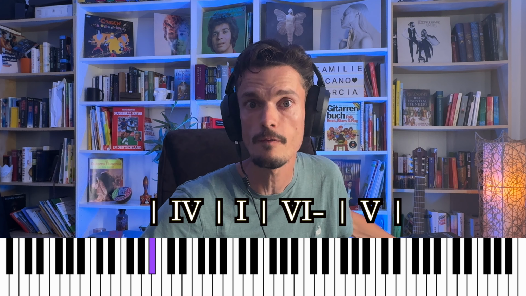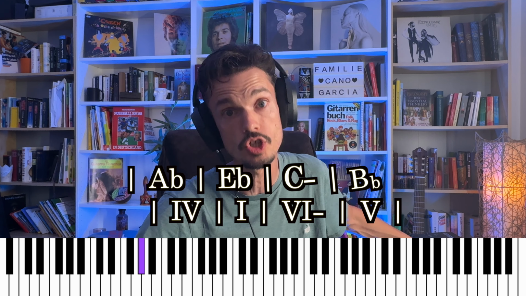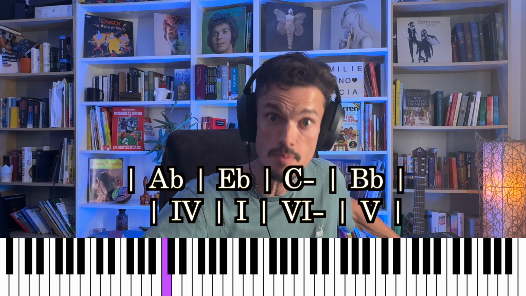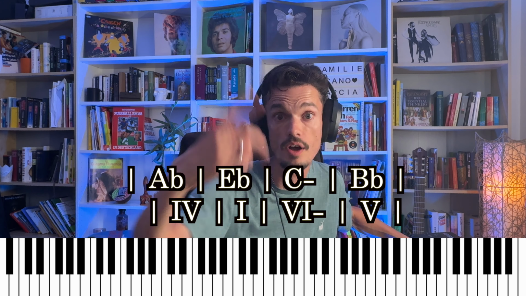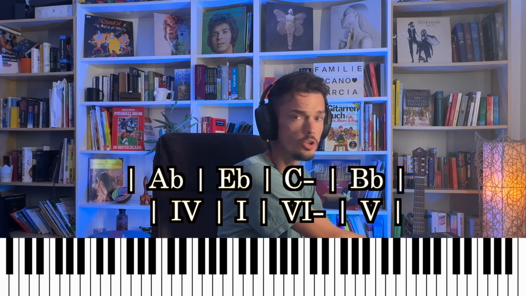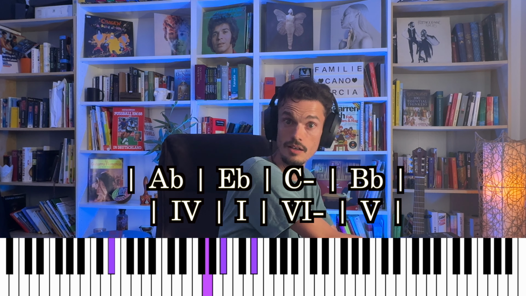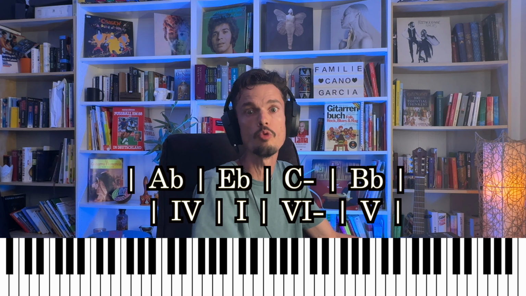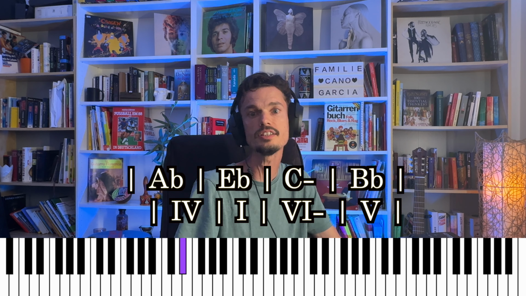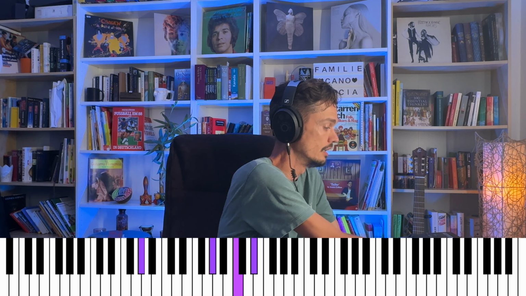So we have got a 4-1-6 minor 5 progression. A flat major, E flat major, C major and B flat major. What's interesting is look at the bass. Right? The bass does an arpeggio, right? A flat, C, E flat, the 1, the 3 and the 5 of the chord. And then to play the proper E flat, they go an octave down, which is kind of a cool quarter note riff that is really cool. Let's listen to the melody.